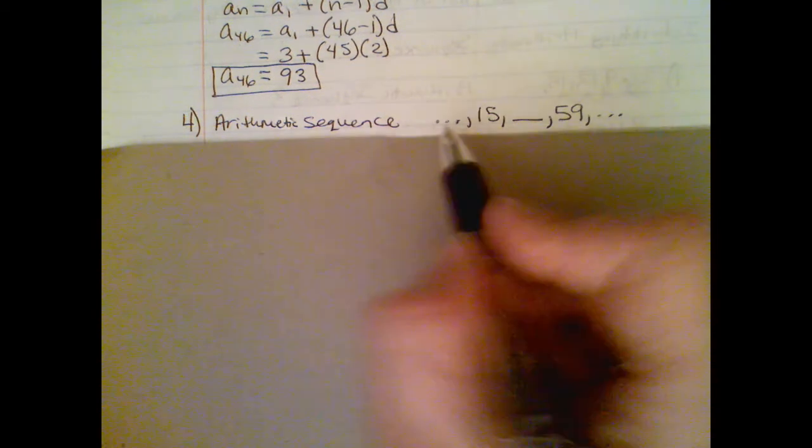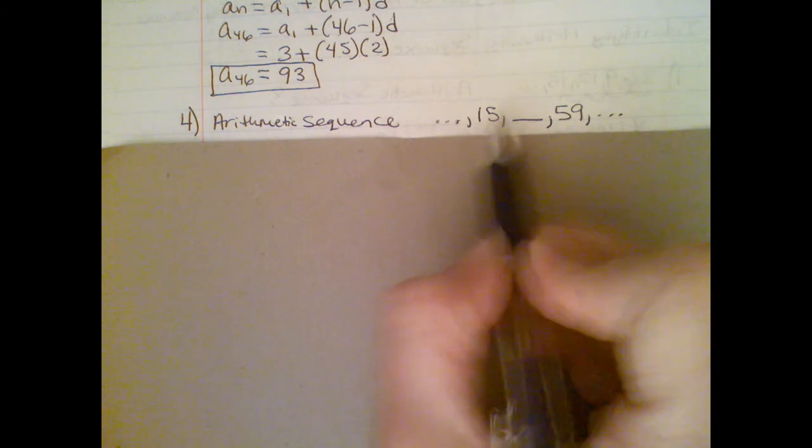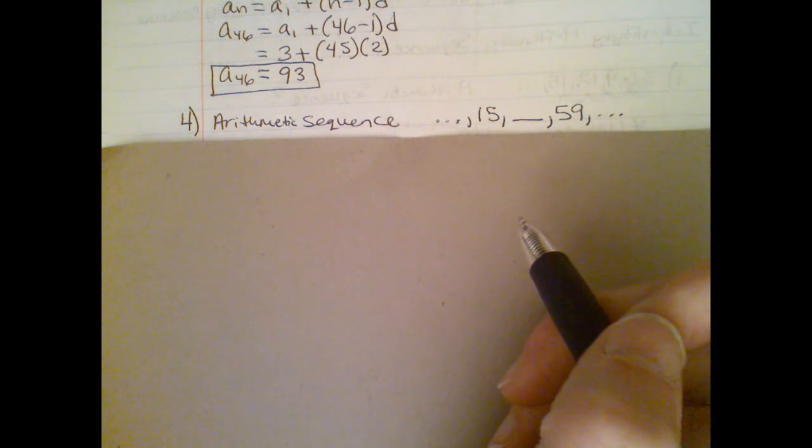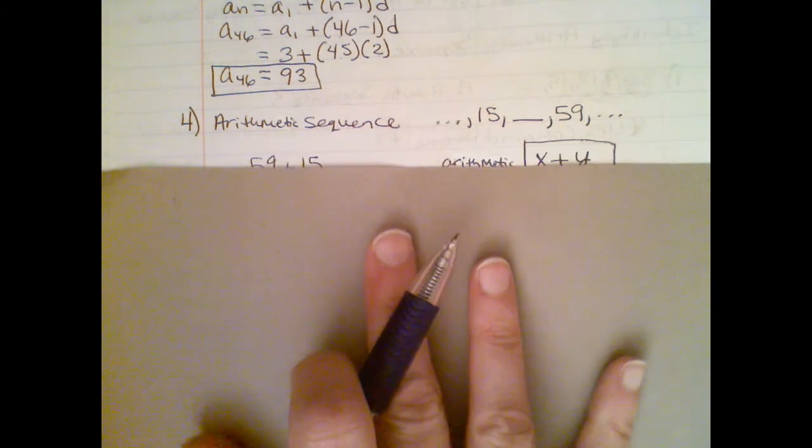Alrighty, this next problem, this dot dot dot means the pattern keeps going this way, the pattern keeps going this way. We know that one of our terms is 15, then there's a blank, and then it's 59. It's an arithmetic sequence, so we want to find that missing middle number. We can do this problem 2 different ways.